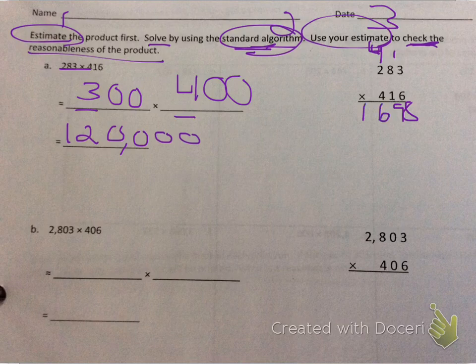Okay? Then to go and multiply my tens, I have to put a 0 here to get me to the tens column. 1 times 3 is 3. 1 times 8 is 8, and 1 times 2 is 2. Then I have to put 2 zeros to get me to that hundreds column. 4 times 3 is 12. 4 times 8 is 32, plus 1 is 33. And 4 times 2 is 8, plus 3 is 11.